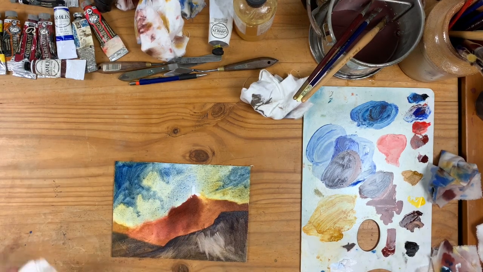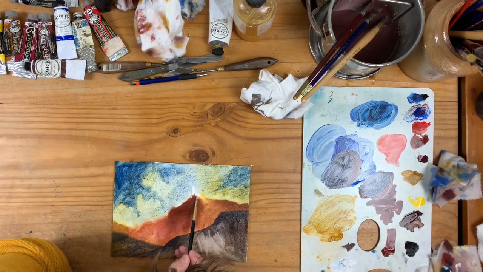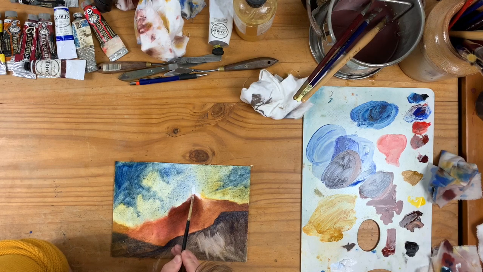So we've got that strong light. What you can further do is just then drag just a bit of that light across some areas like that.